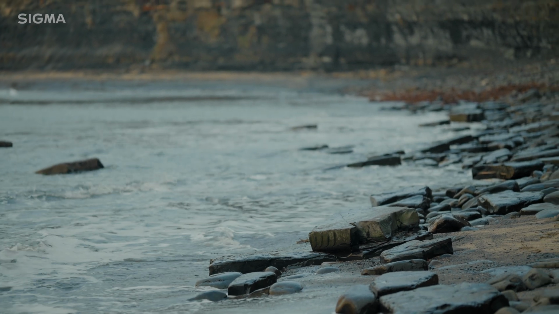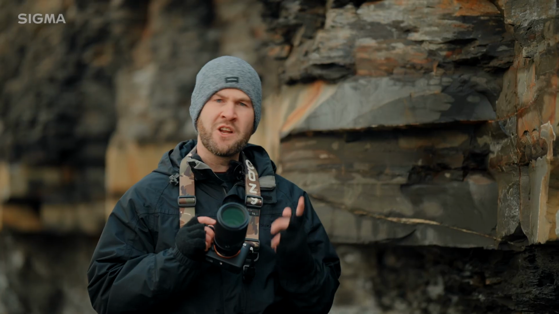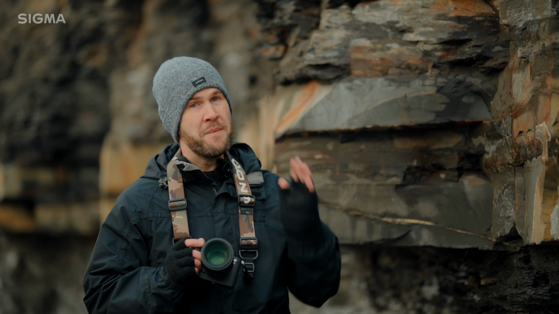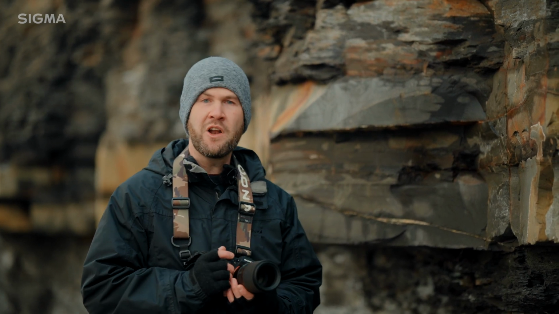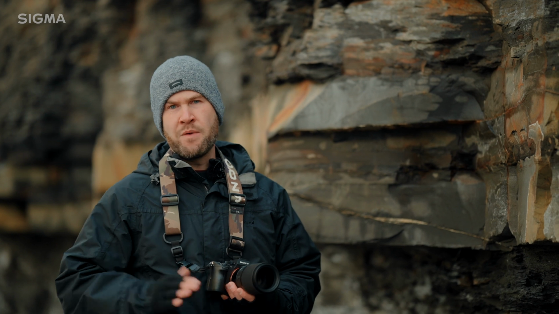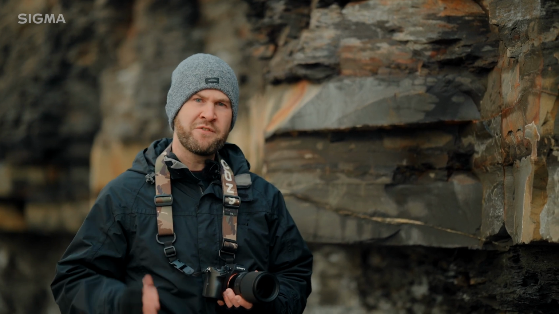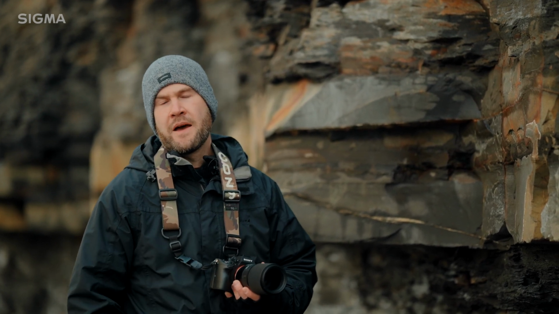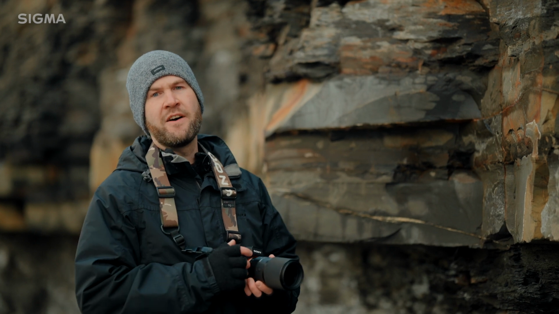So with this lens being 105mm, you're going to want a shutter speed of a minimum of 1/100th, but I like to go faster than that, maybe 1/400th, 1/500th, just to make sure that my shutter speed is fast enough.